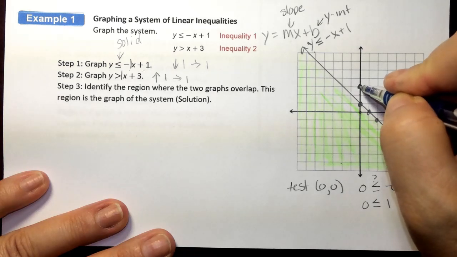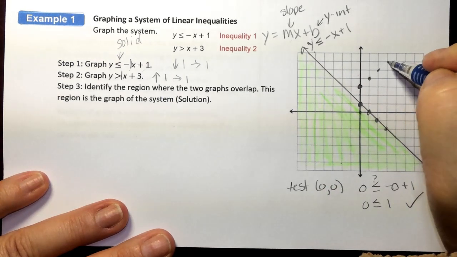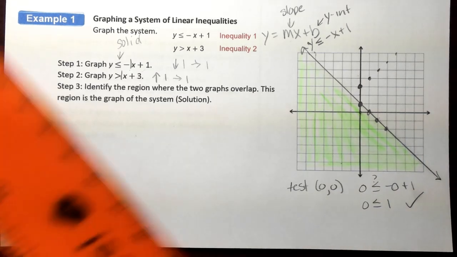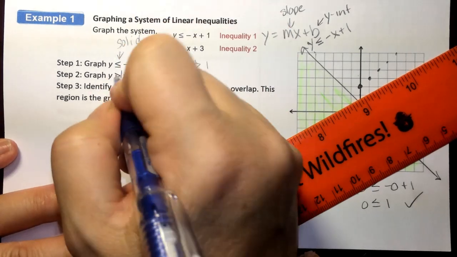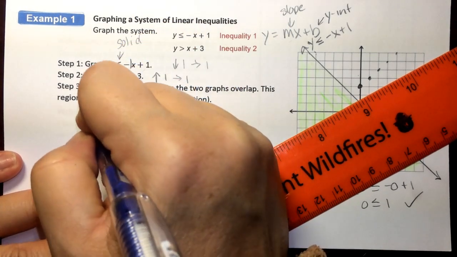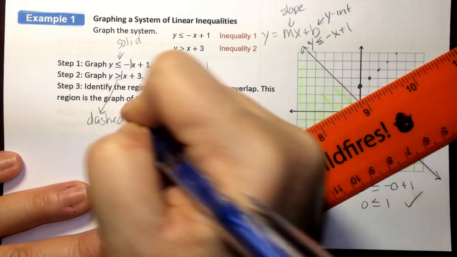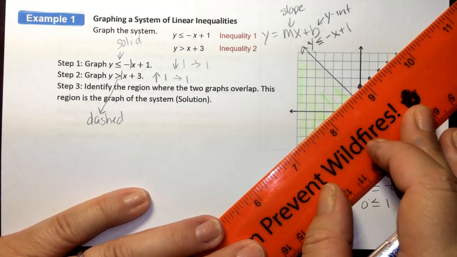All right, and then we're going up 1 over 1. So it's going to go through the corner of all of those boxes. Now, keep in mind that because this one is not or equal to, it is not a solid line, it is a dashed line. So we're going to draw a dashed line for this one.